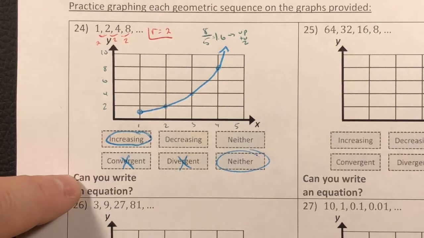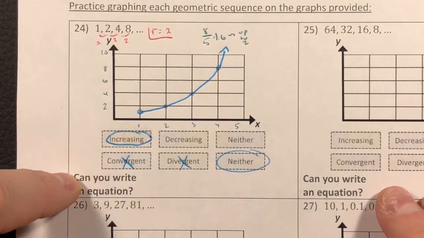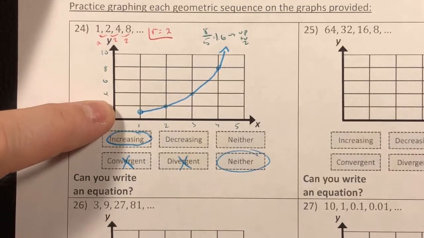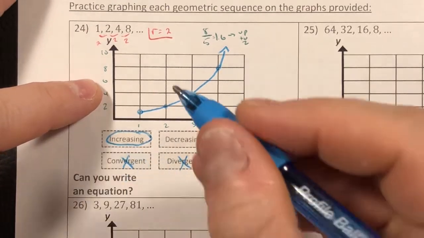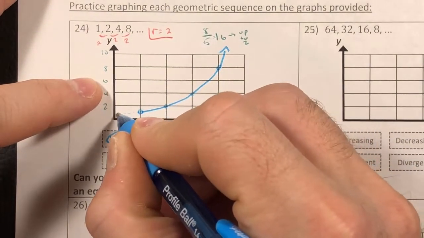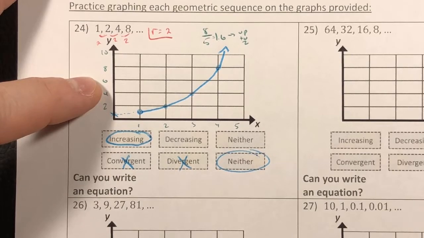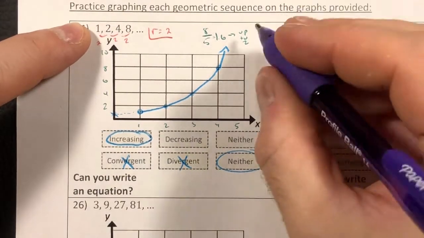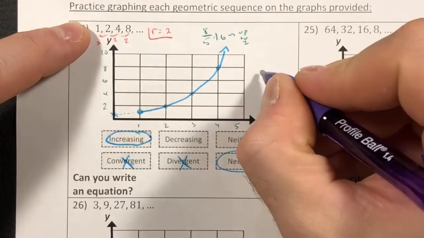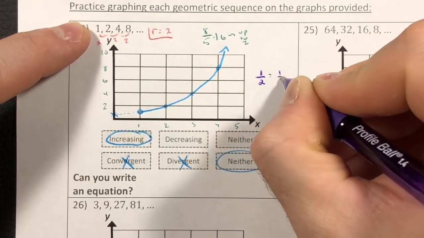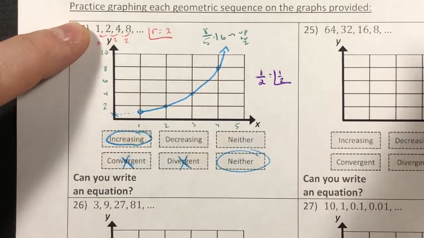And the last thing is, can we write an equation? Well, yes, we can. So I got to come back all the way one more. I got to figure out, well, what would this number be right there? Let's do this in purple. So my last number is 1. And if I'm multiplying by 2 each time, I'm going to take 1, I'm going to divide it by 2, which is going to give me 1/2.